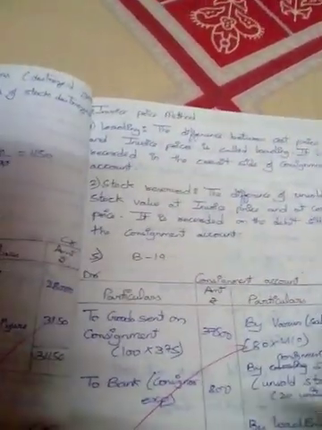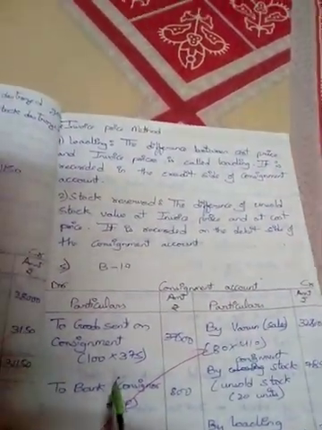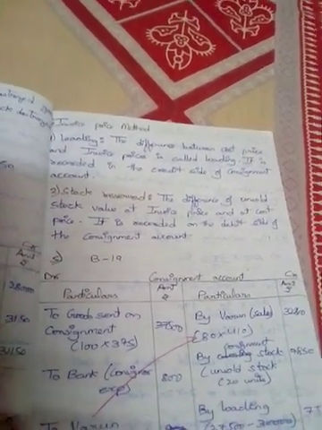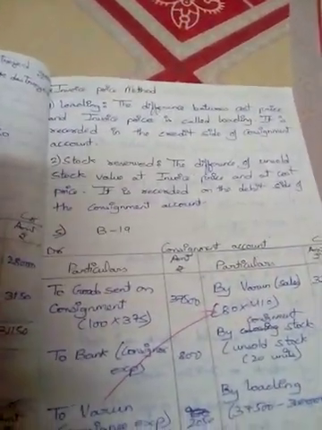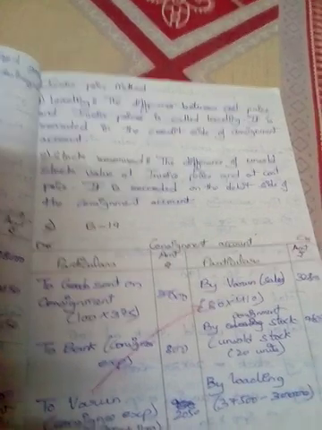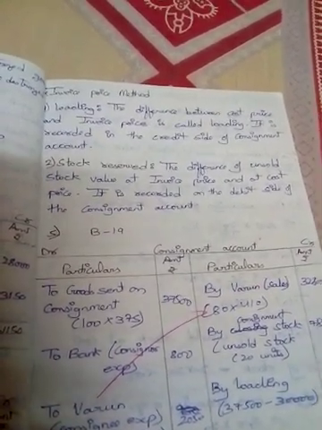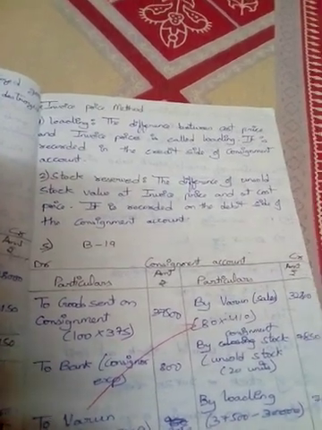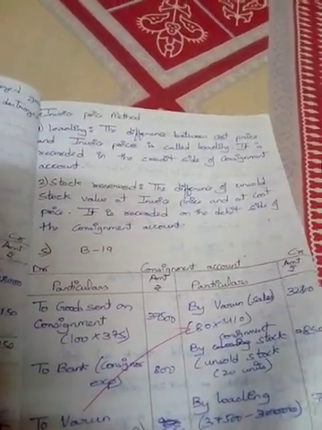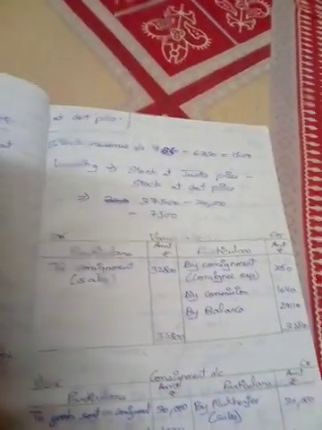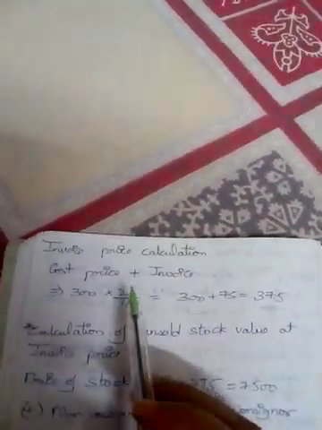First it is goods sent on consignment. In the problem they have said that Usha Limited sent 100 machines to Varun, each machine costing 300 rupees. 300 rupees each is the cost price, but it was sent at the invoice price, which is 25% above. So how to calculate the invoice price for the goods sent?